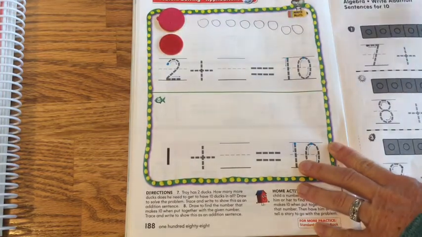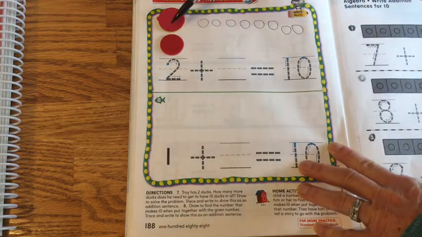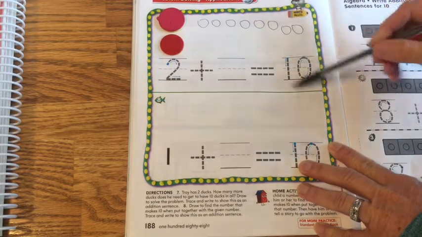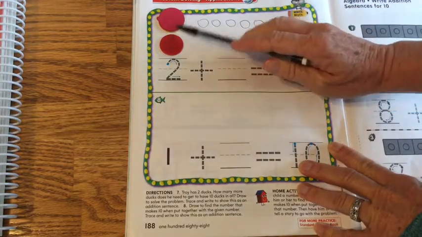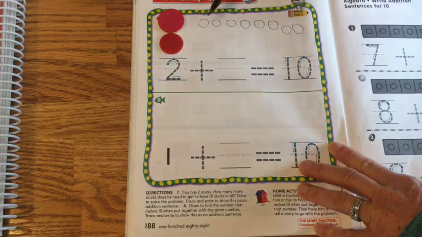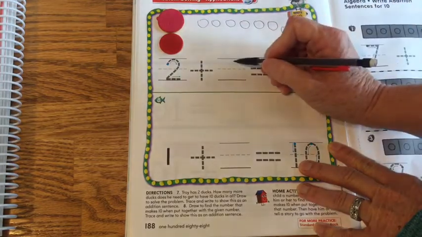Let's count to make sure we have 10 altogether. 1, 2, 3, 4, 5, 6, 7, 8, 9, 10. Okay, we have 10 altogether. We have 2 ducks, but how many more ducks did I have to make? 1, 2, 3, 4, 5, 6, 7, 8. Yes, I had to make 8 ducks.